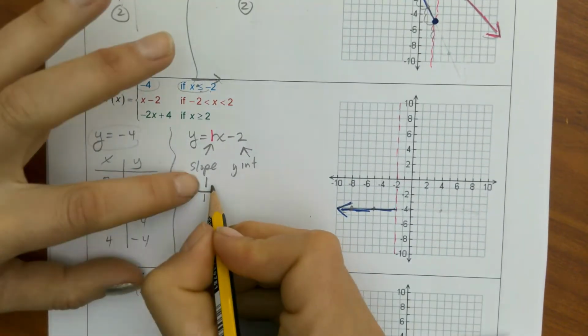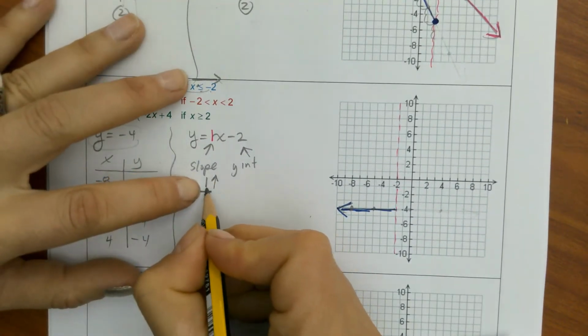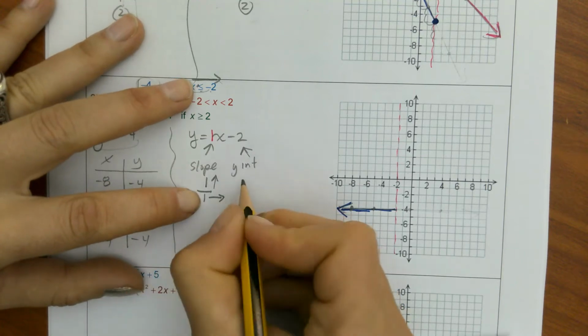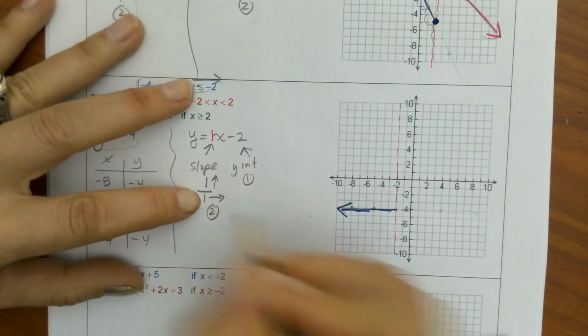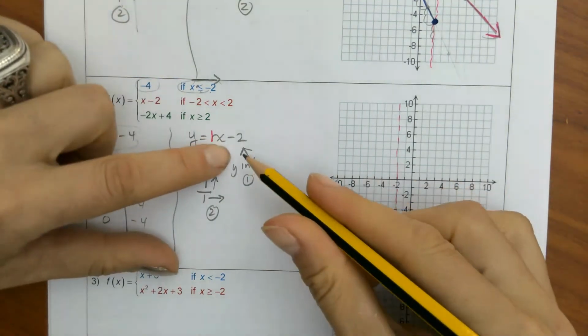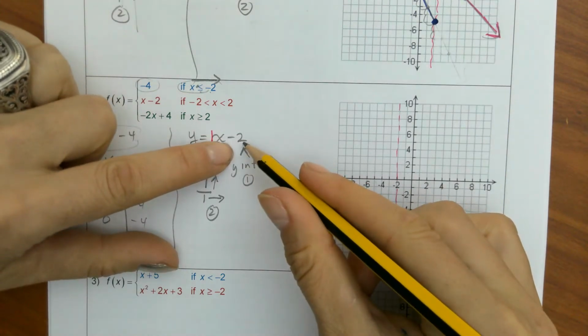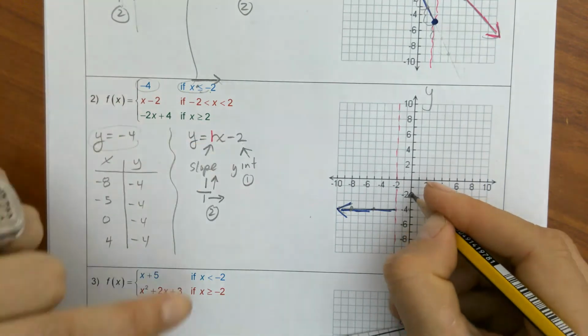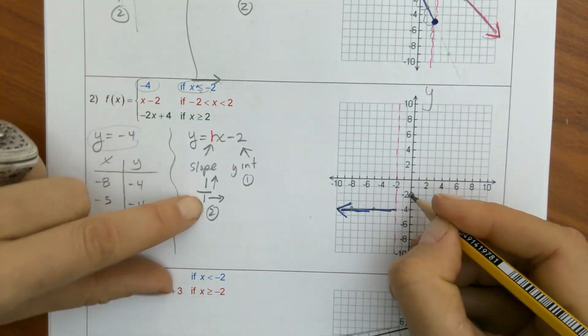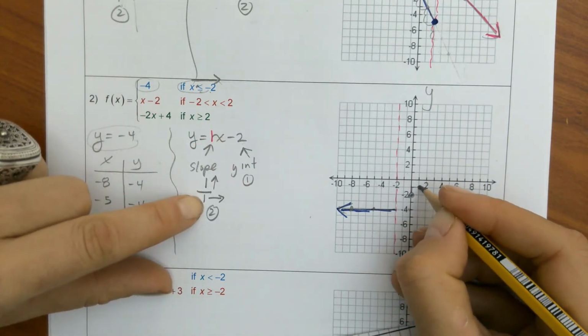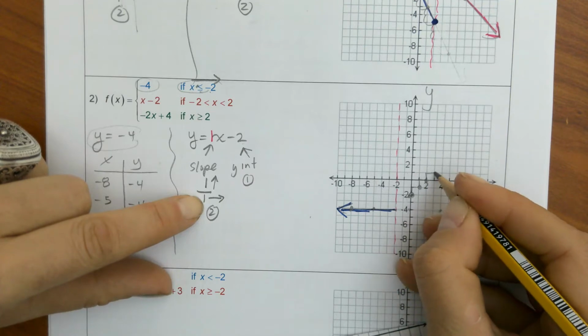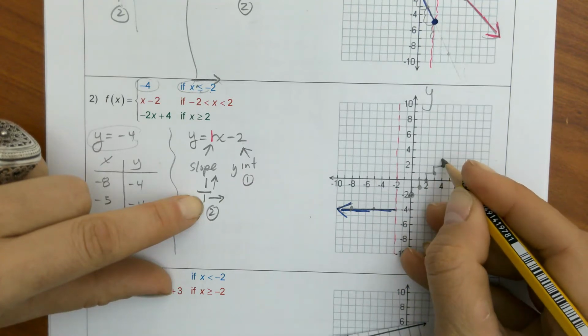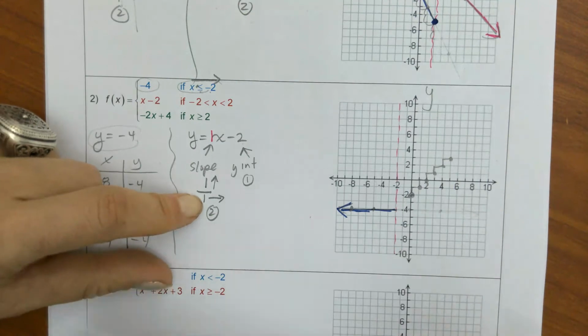Because it's positive, it means go up 1 and go right 1. So this is step 1, step 2. Step 1, put a point on the y-axis at -2. Now stay here, and it says go up 1, right 1. Like that. That's enough points. Now I can make my line.